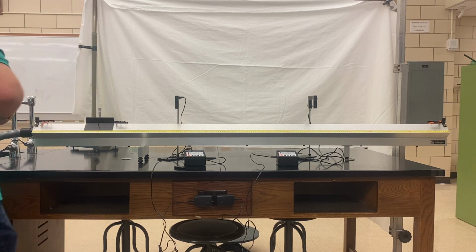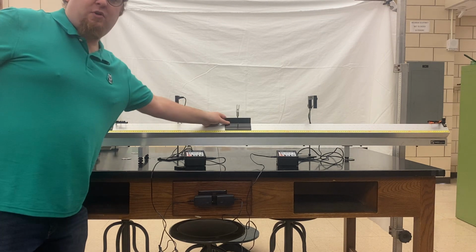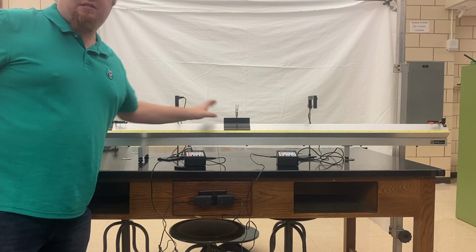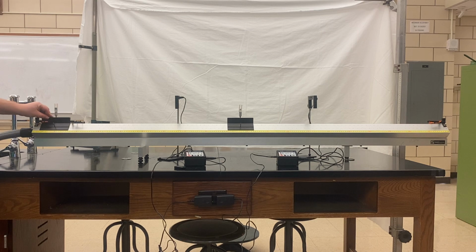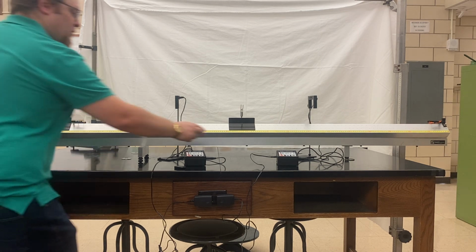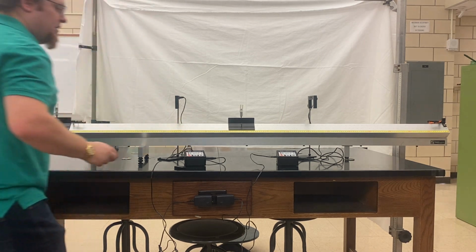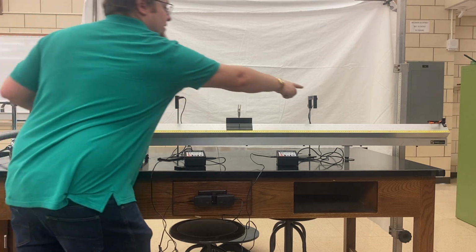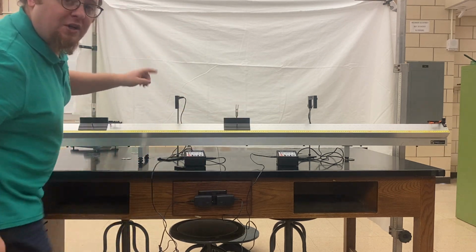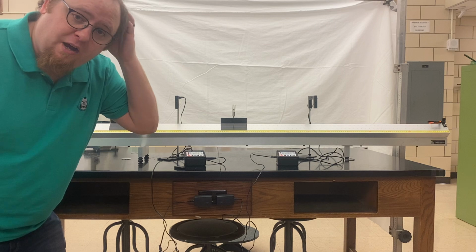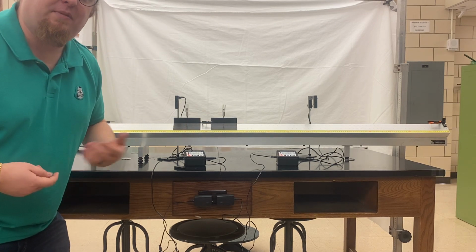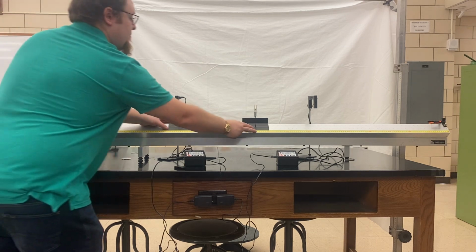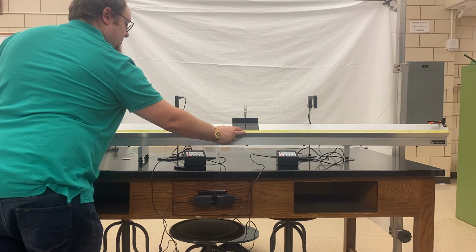will consist of cart 1 hitting cart 2. Cart 2 is initially at rest in the middle, and cart 1 has some initial velocity. These photo gates, here and here, will measure velocity. And our general idea is we're going to use these 2 photo gates to get velocity before and after the collision, and then use that to find momentum before and after the collision. So, here we go. Put that in place.